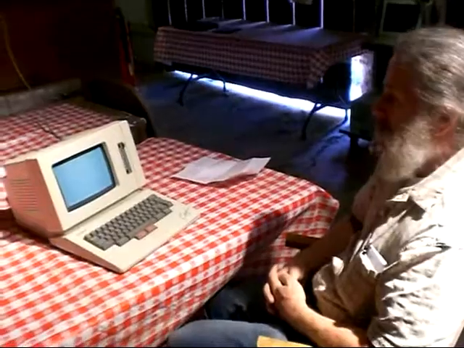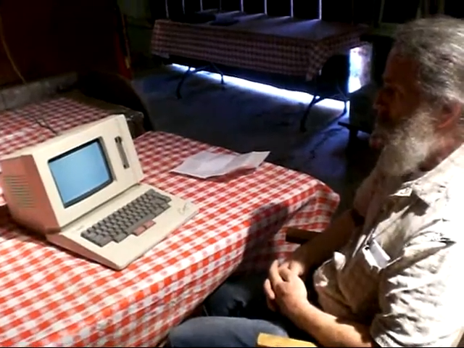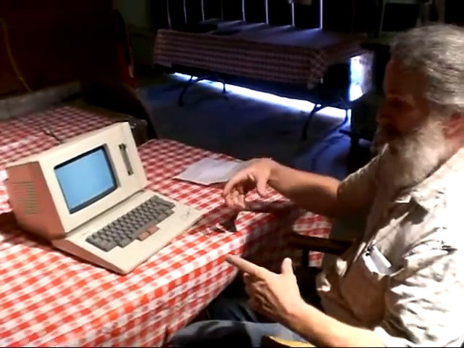And that was more of the ZX80 type chiclet keyboard. Did you talk to Jef about this machine at all? Yeah, I did. He was still alive then.